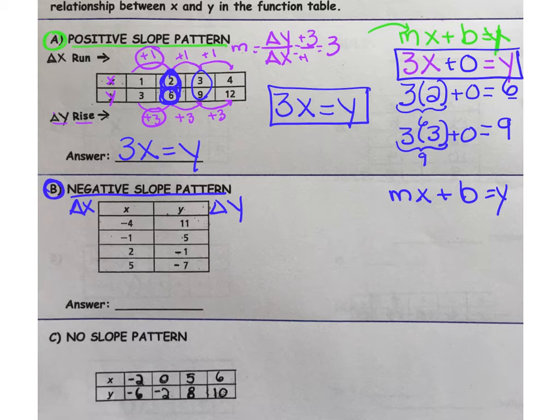Here we go. As we look at the pattern, we see that we're going from 11 and we're decreasing down to the value 5. That indicates a loss of 6, negative 6. From 5 to negative 1, that's a loss of 6, negative 6, and so on. Let's check out our delta x. As we go from negative 4 up to negative 1, we're increasing by 3. From negative 1 to positive 2, we increase by 3, and from 2 to 5, we increase by 3.